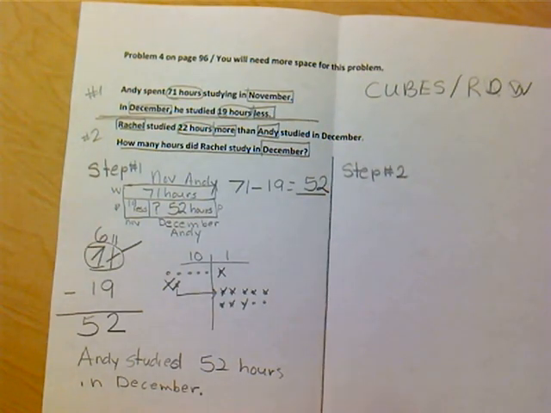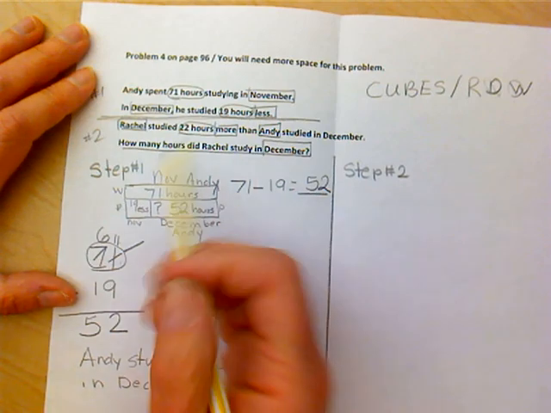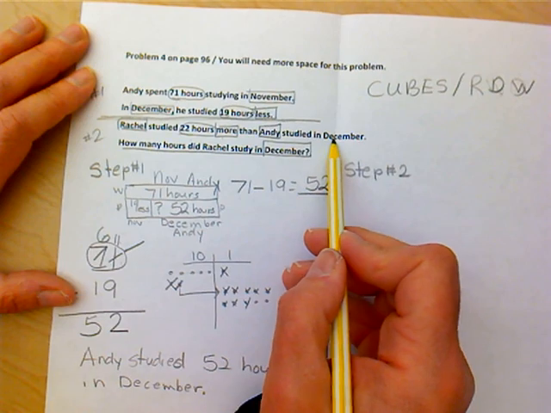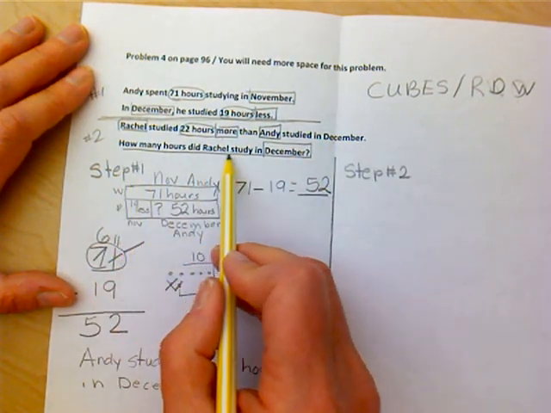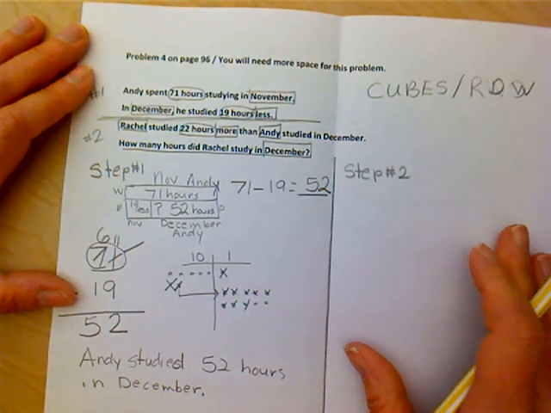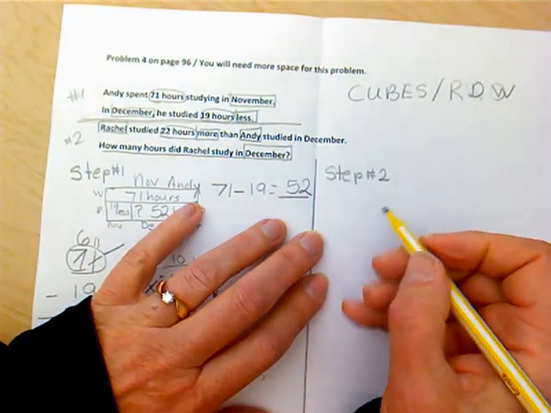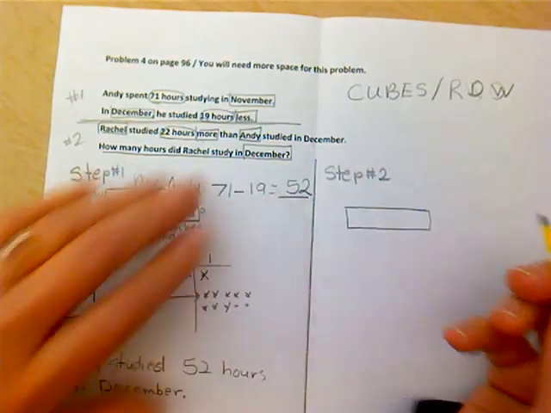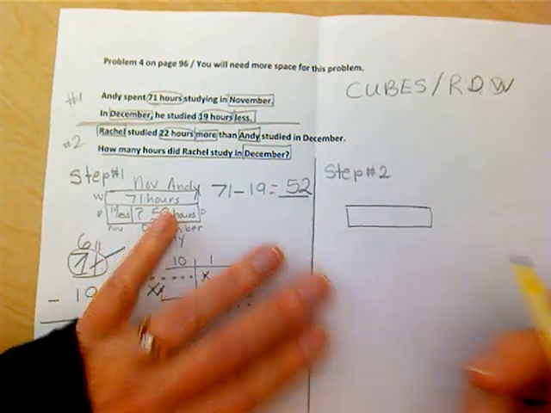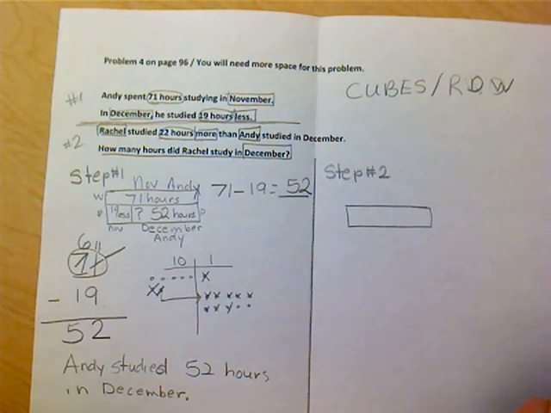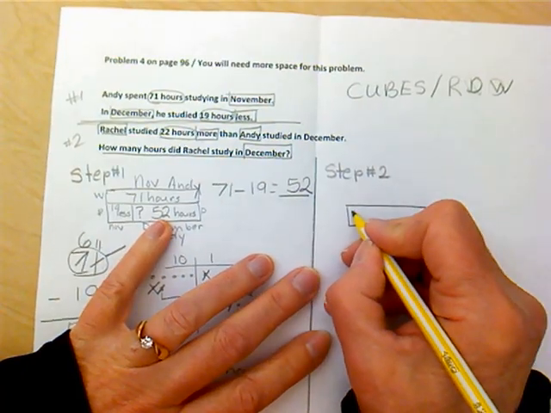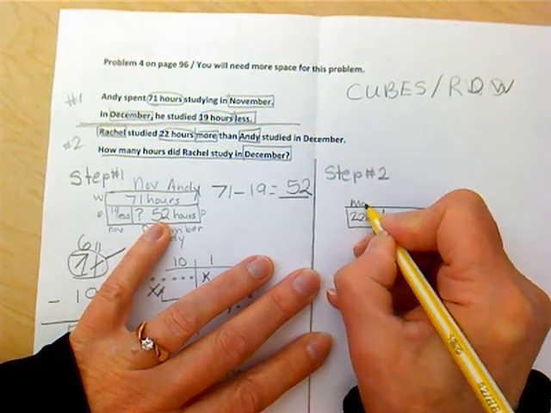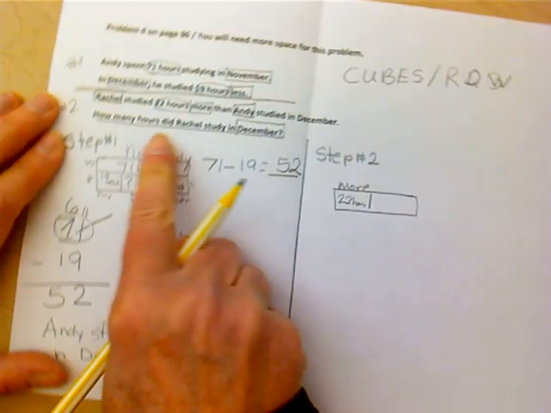All right, so now let's take a look at our second half of the problem. Raquel studied for 22 hours more than Andy did in December. How many hours did Raquel study in December? Well, let's see. I'm going to draw my model here. I'm going to model what this looks like with my bar model or tape model. And I know that she studied 22 hours more than Andy.